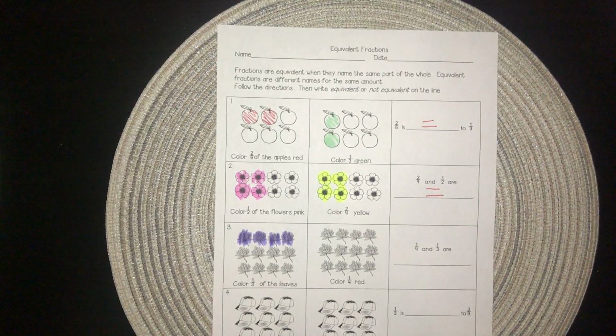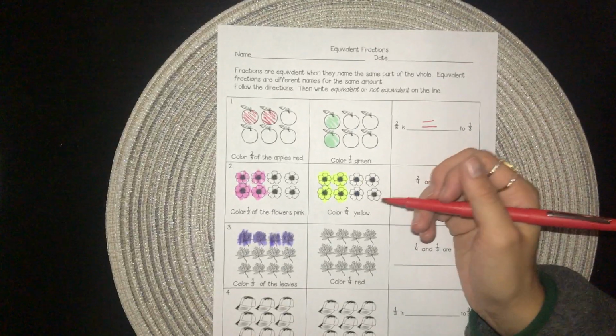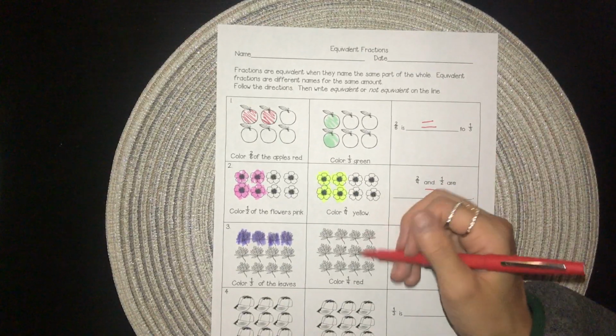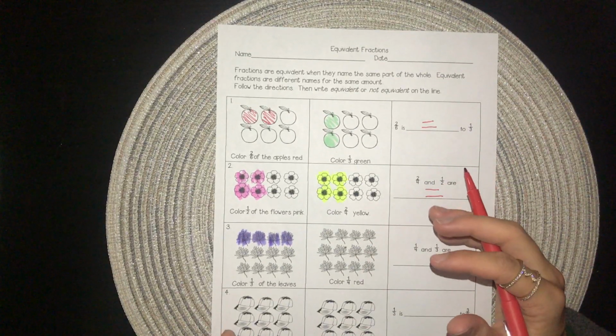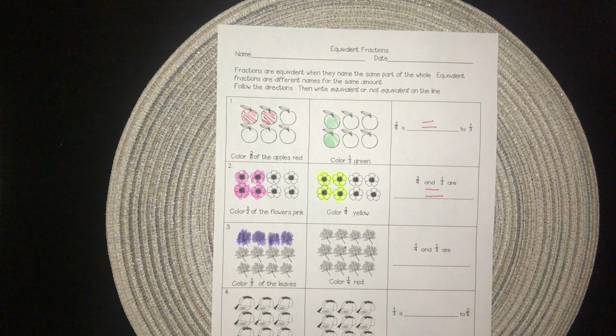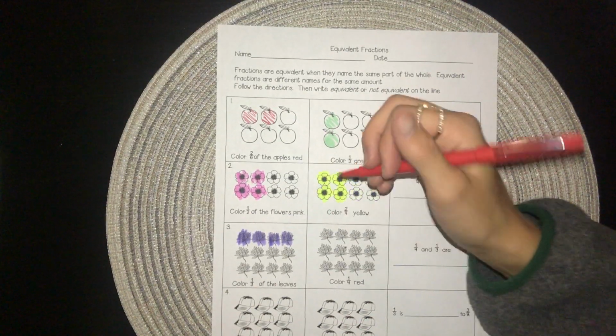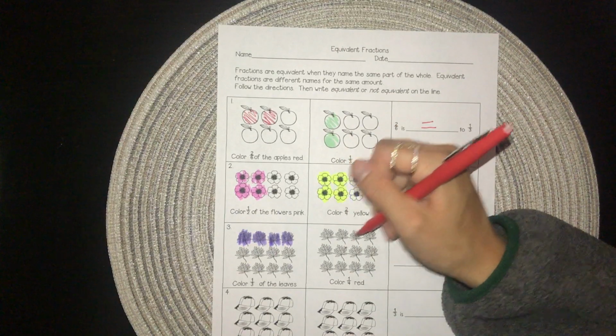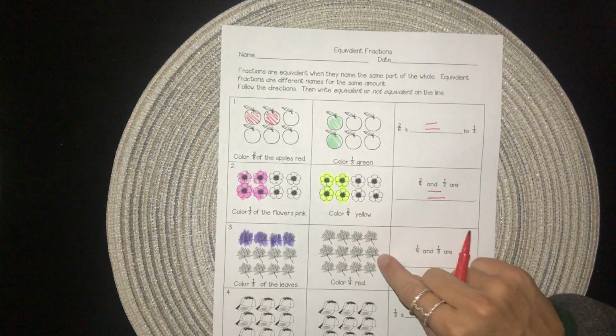And then over here it says color 1/4 red. So we want to color in 1 for every 4th, or we could take the 12 and divide it by 4 groups, which would be 3 leaves that we're going to color in total. But just to show you, 1 out of every 4. So here's 4, 4, and 4.